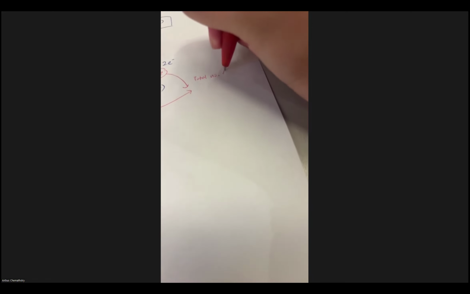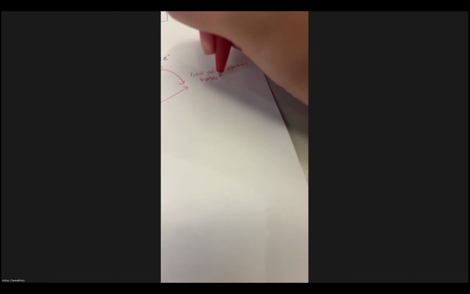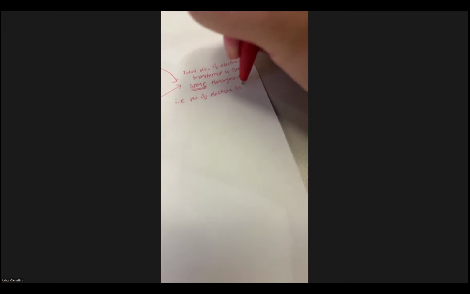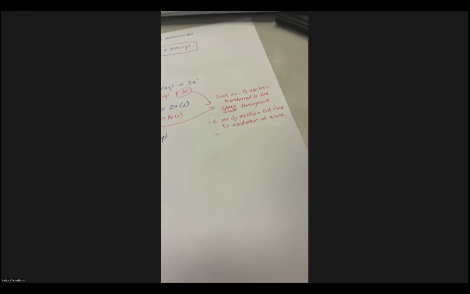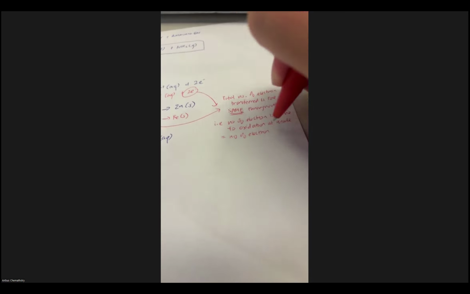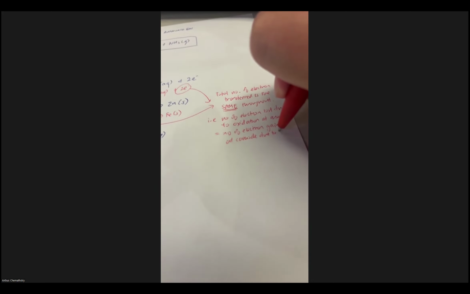So in this case, what I will have to do is ensure that the total number of electrons transferred is the same throughout, i.e., the number of electrons lost due to oxidation at the anode, for example, because sometimes it can be like that, when you're doing this thing called an electrochemical cell, equals the number of electrons gained at the cathode due to reduction.